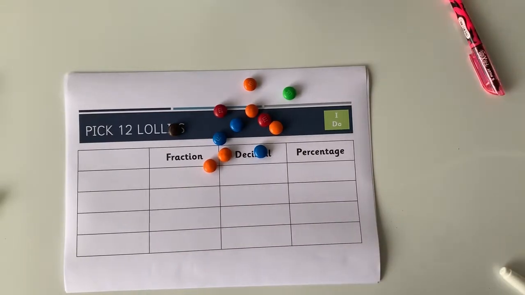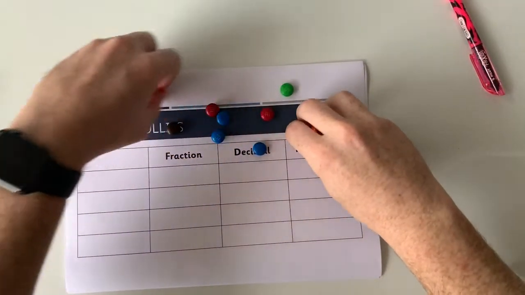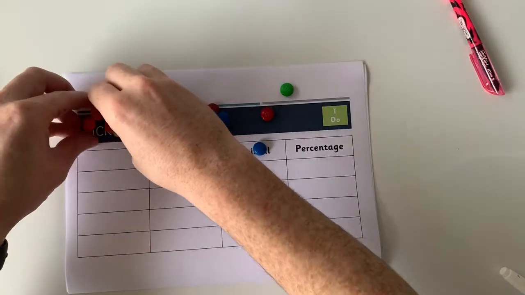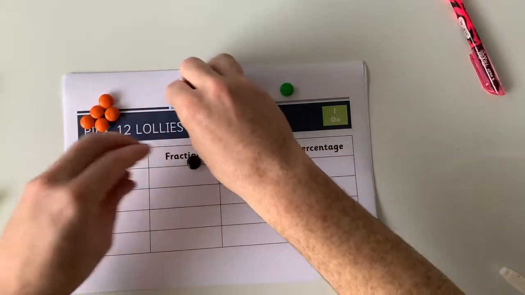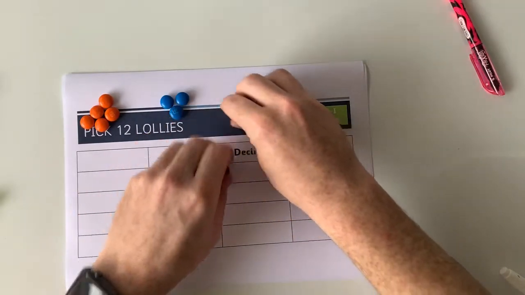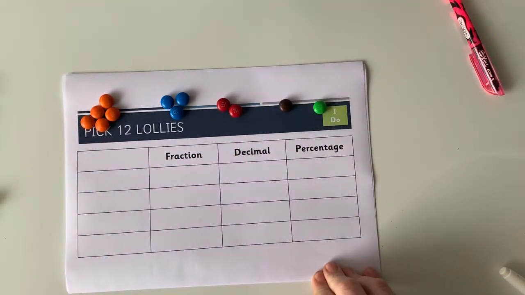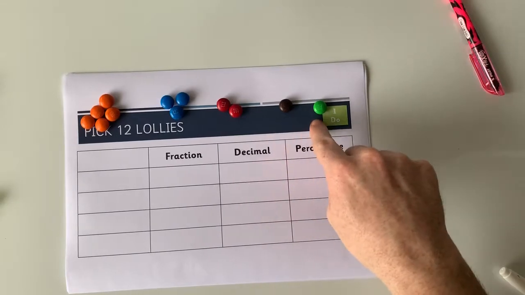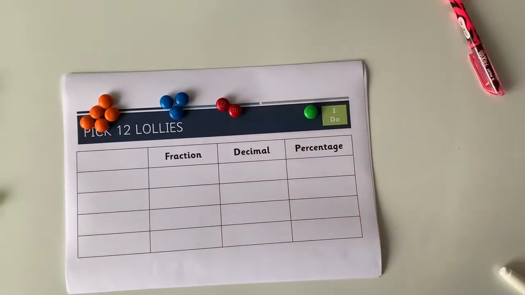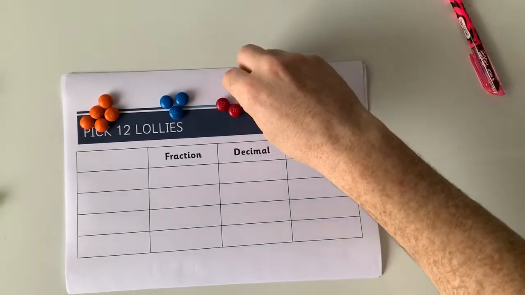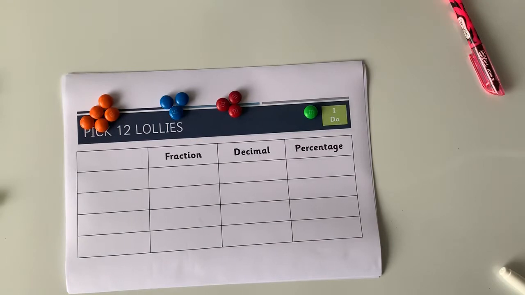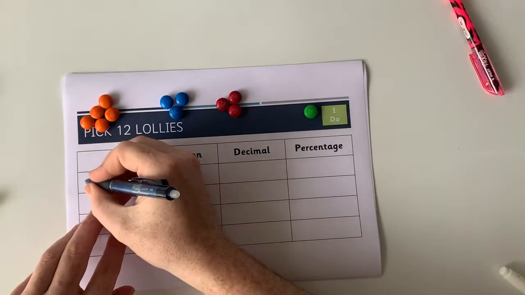Let's sort them into colours first. So orange, blue, red, green and brown. And what I need to do, I only want 4 colours. So I need to pick one of these, I'll put it back in and keep taking out until I get one of the colours I already have. So let's start with orange.